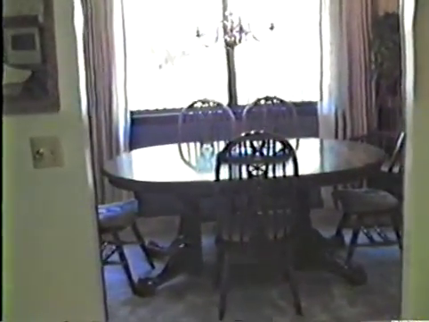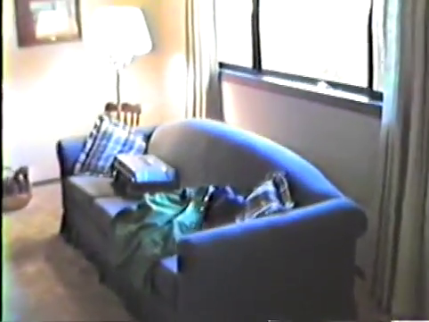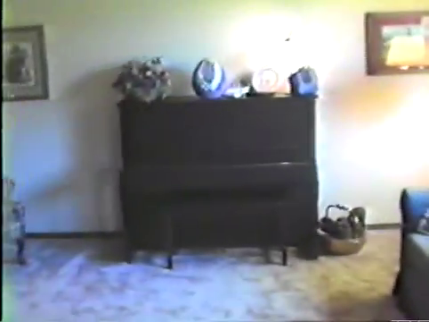There's the kitchen. The dining room. Dining room table there. The living room. Piano. The family room.